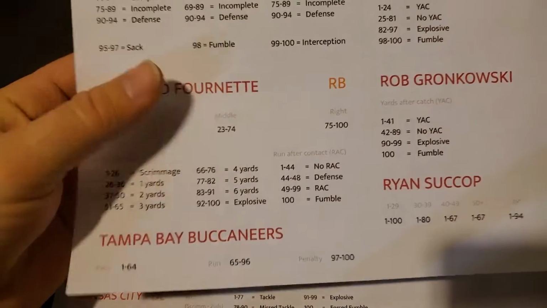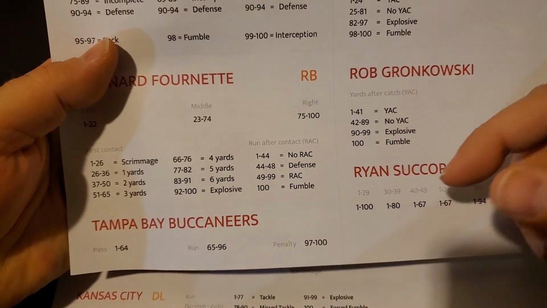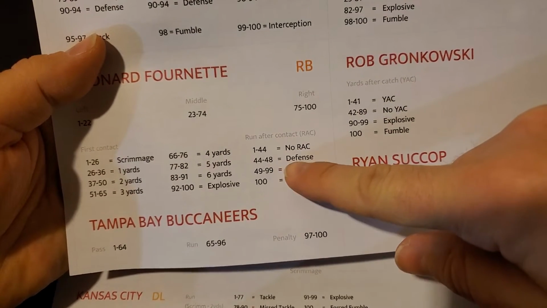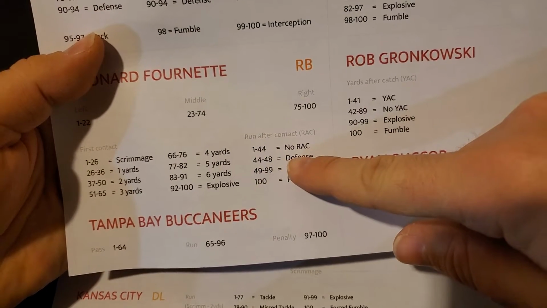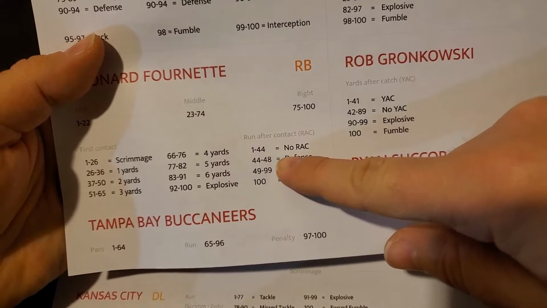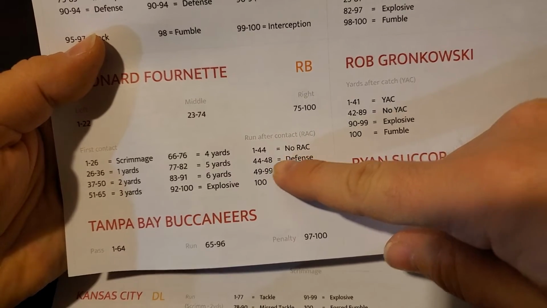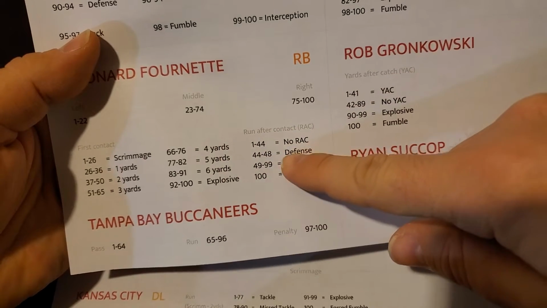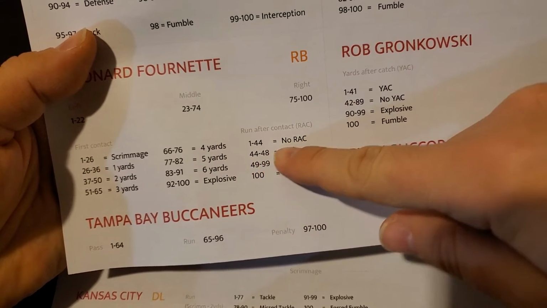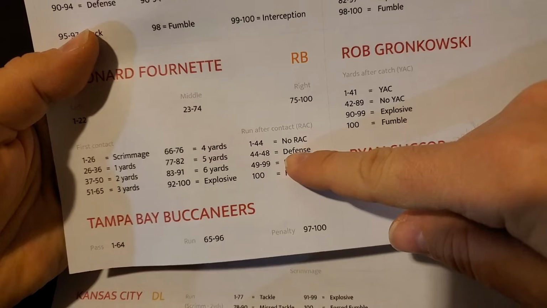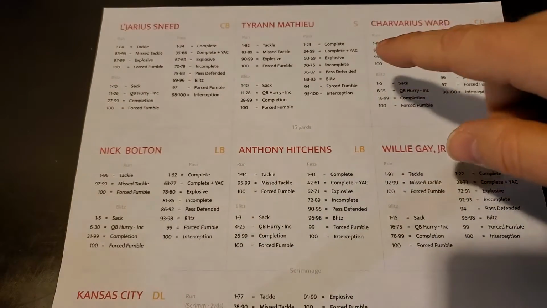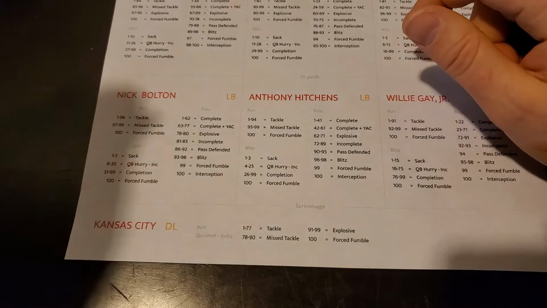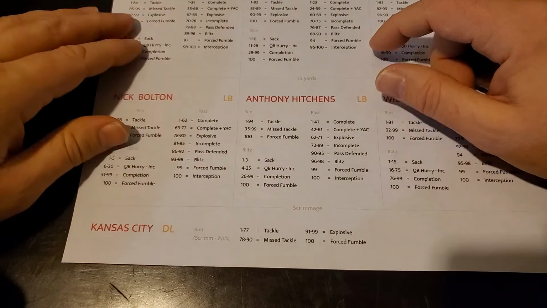You can see this is a Tampa Bay card. On Leonard Fournette's card, he has a defensive role here on the roll, so there's an opportunity for the defense to be involved. Let's say he rushes for 4 yards and then he rolls a 45, and that's going to be the defense. So we're going to kick over to the defense, and our roll was for 4 yards.